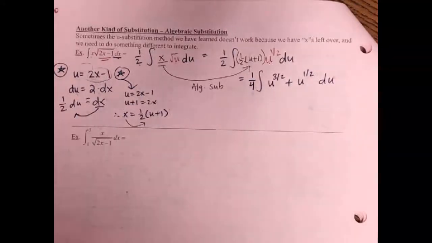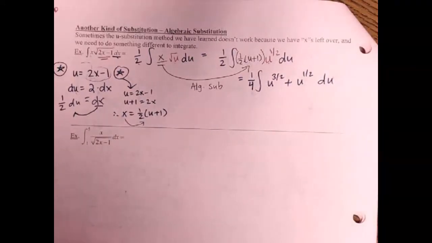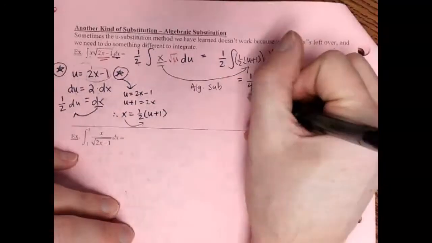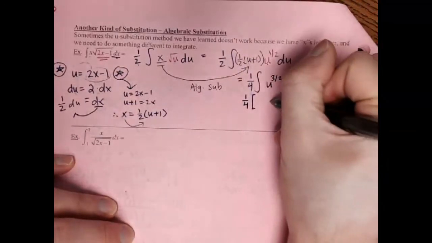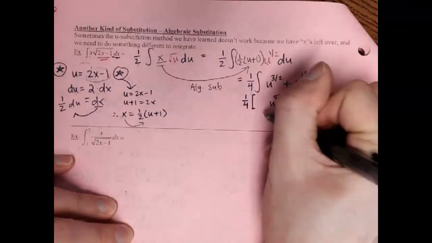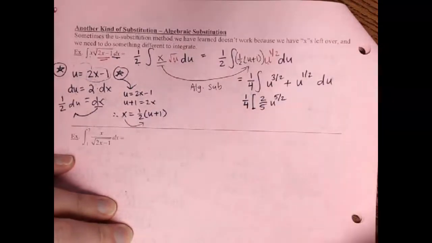Because it's really not too bad. You just got to figure out what the x is equal to, plug it in, and then simplify it, and then you could go ahead and integrate it. Don't forget about that 1/4 out in the front. Add 1 to the exponent, divide by that new number.